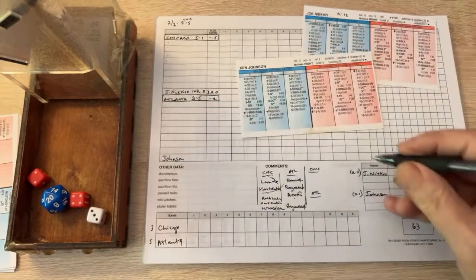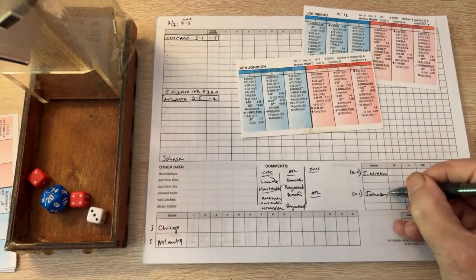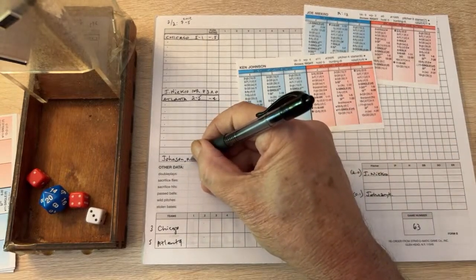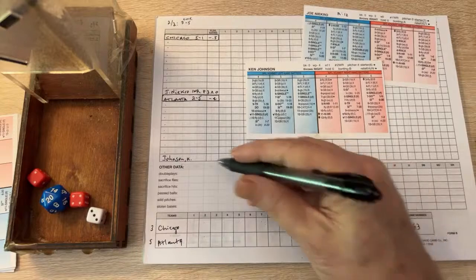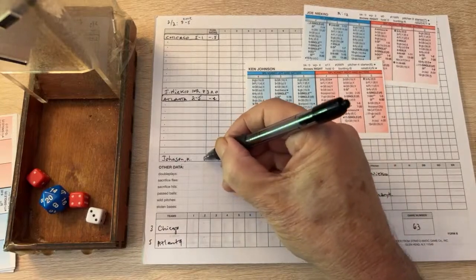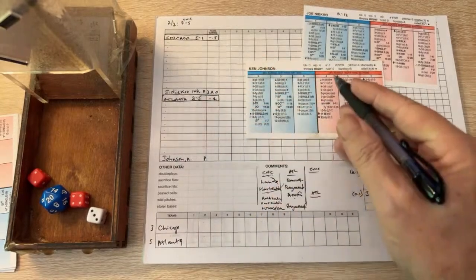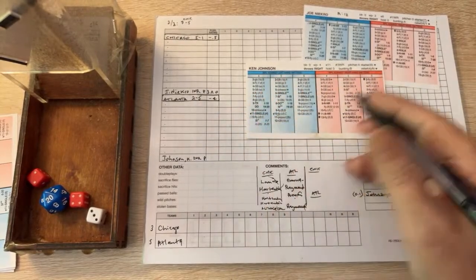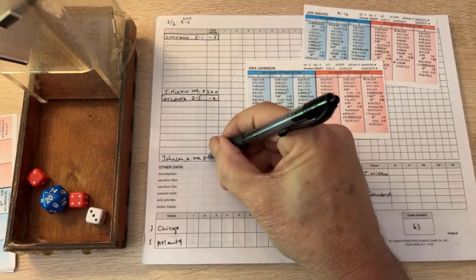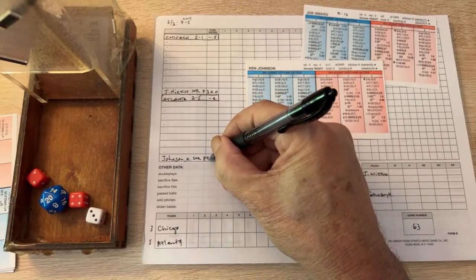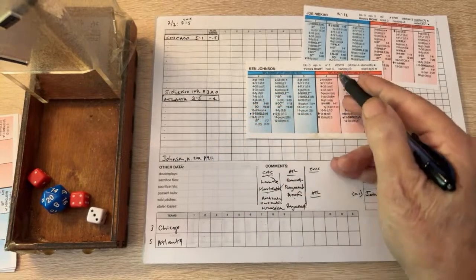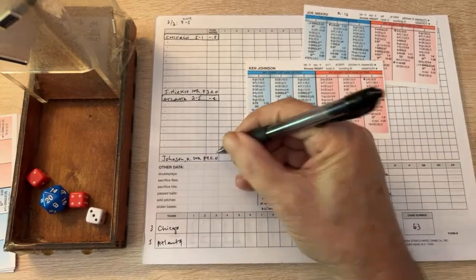There's a Lou Johnson and there's a Ken Johnson. Although they're on different teams, I like to put the initial there. And the same thing, pitcher, put the position, 2WR. And this all becomes second nature. And his fielding ratings are 4, E11, and a 0 hold.